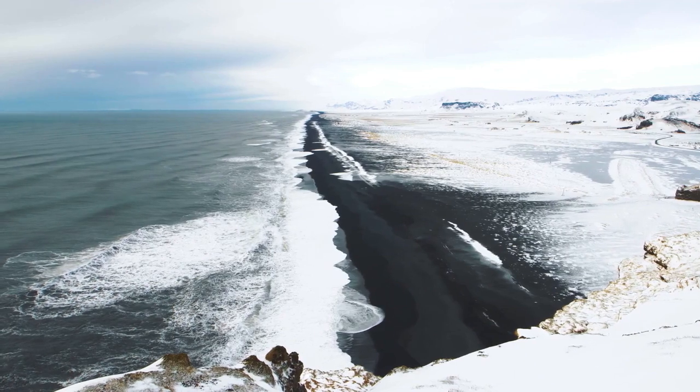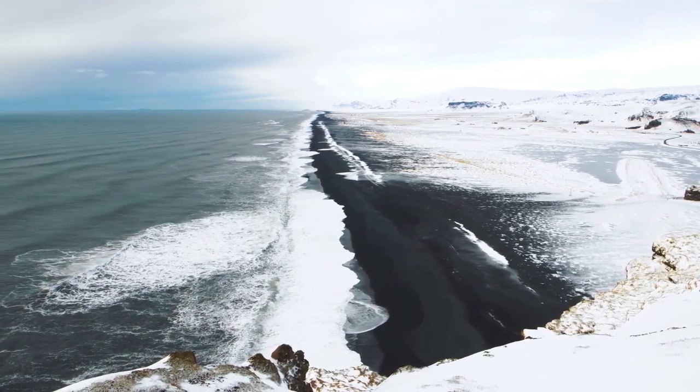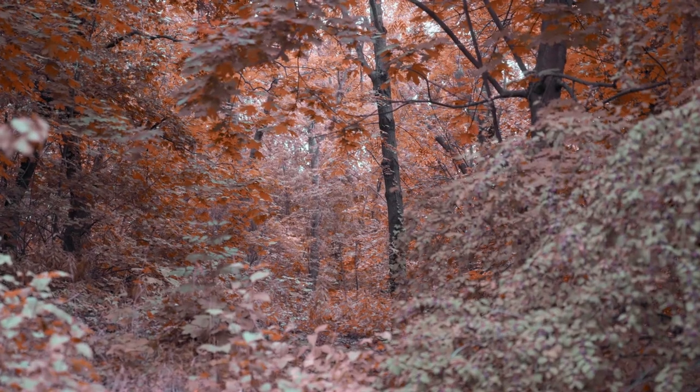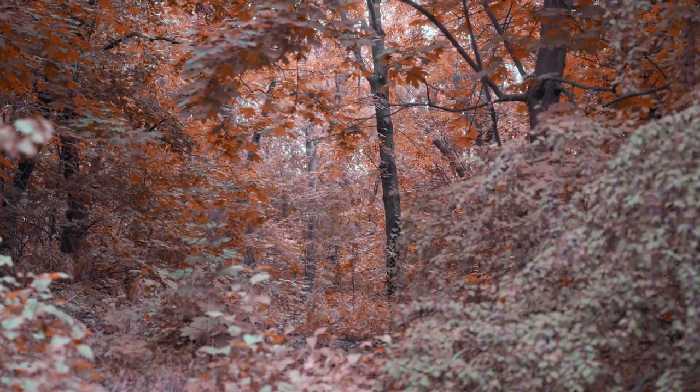In short, the complete melting of Earth's ice would trigger a cascade of devastating effects, drastically altering the planet's geography, climate, and ecosystems, with profound and irreversible consequences for human civilization and the natural world.